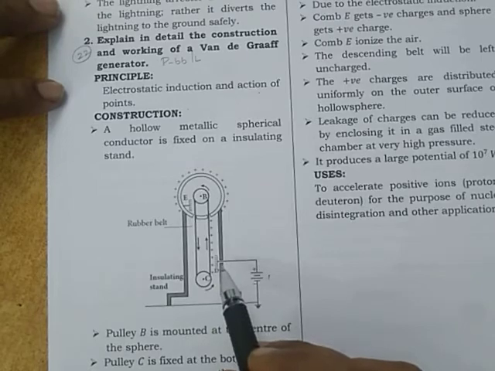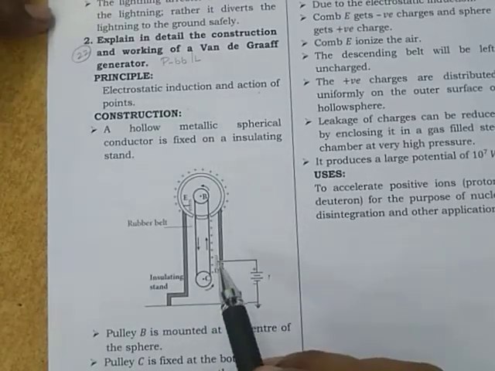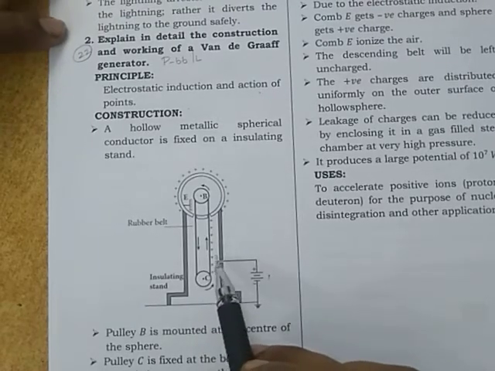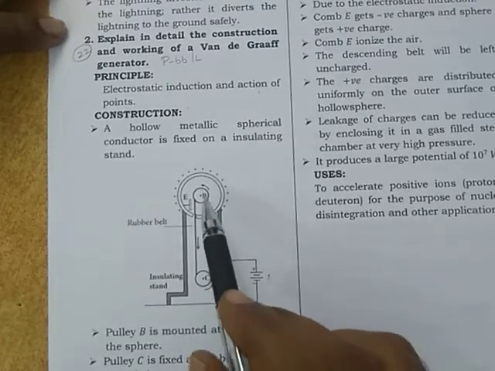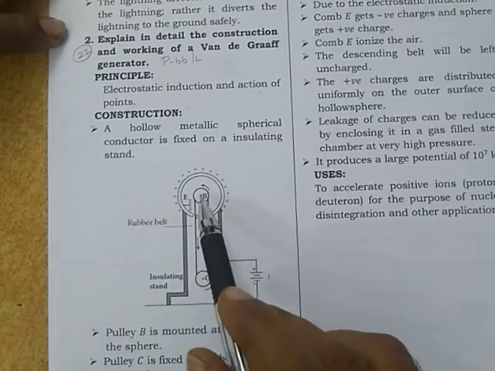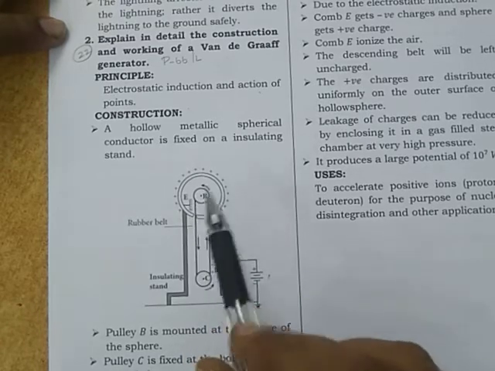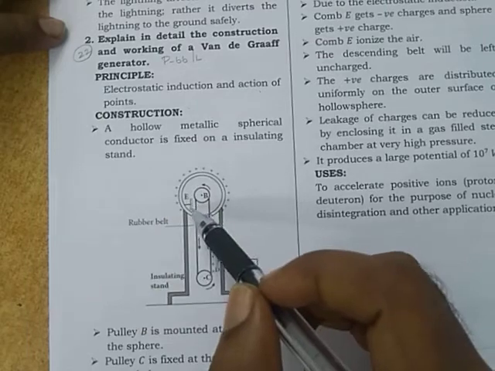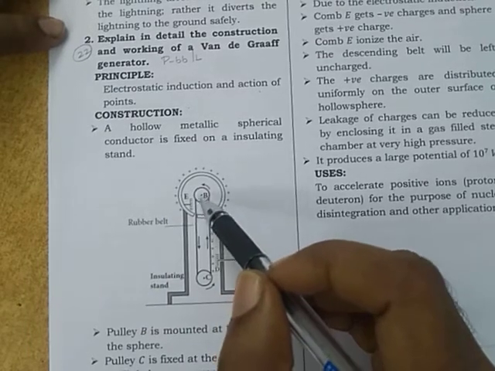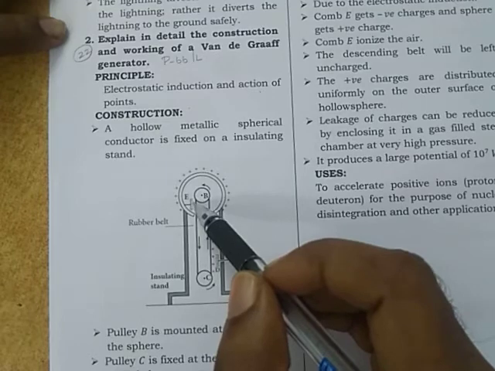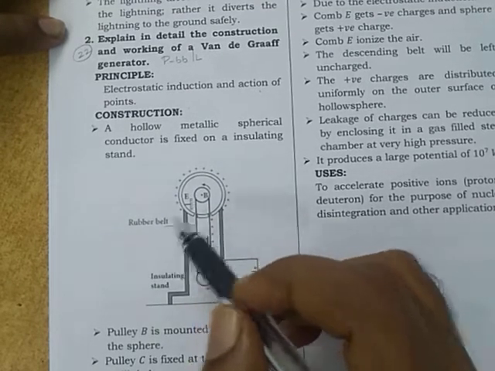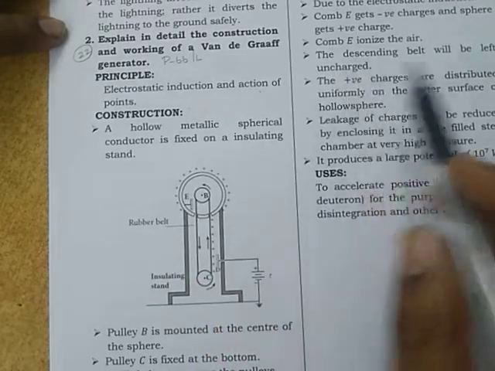After the ionization there will be a splitting of ions. The positive charges are pushed towards the belt and negative charges are attracted by the needle. Then these positive charges move and reach the pulley B. At that place one more principle is acting, that is electrostatic induction. It induces negative charges here and positive charges on the surface of the sphere.